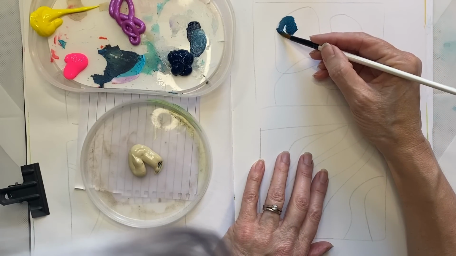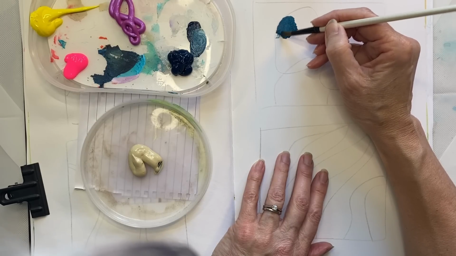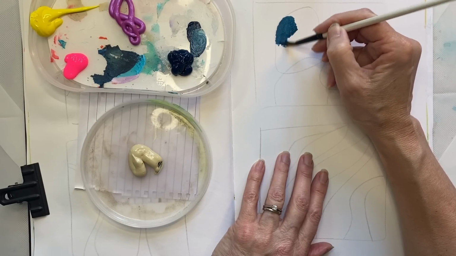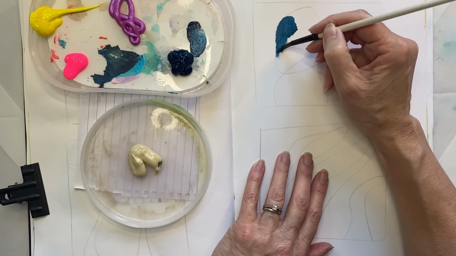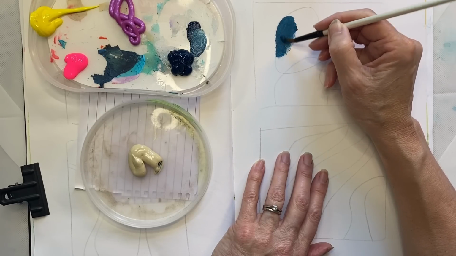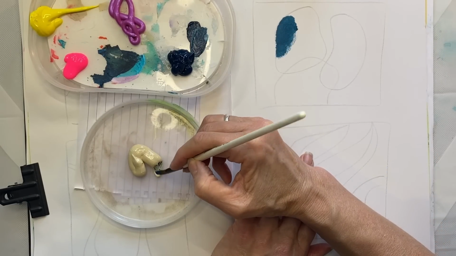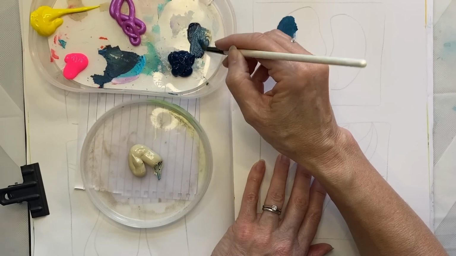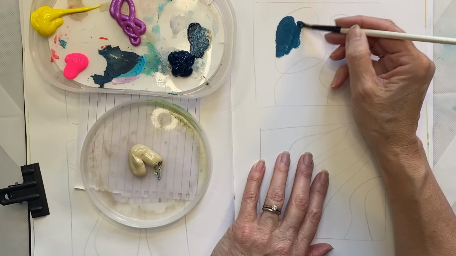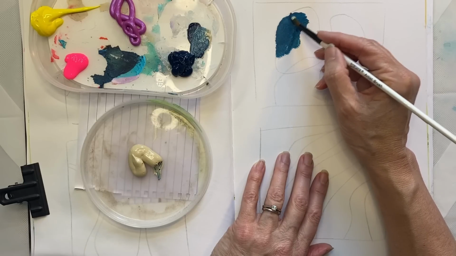I've got my brush damp. It's not wet. Just going to use this kind of circular technique. I don't really want to see too many brush strokes. A little bit more of that. Obviously you use whatever colours you want.